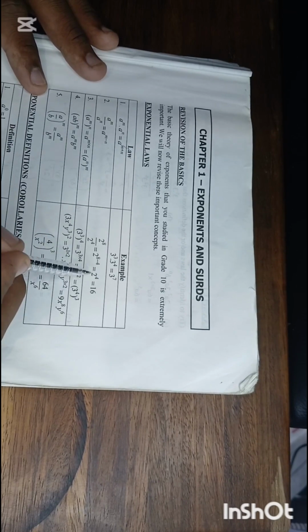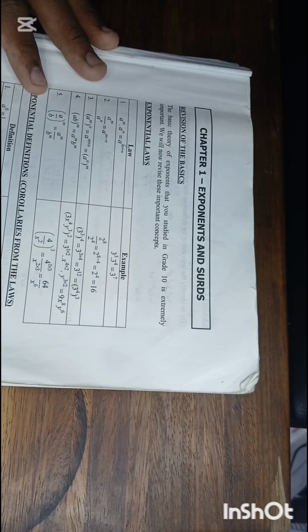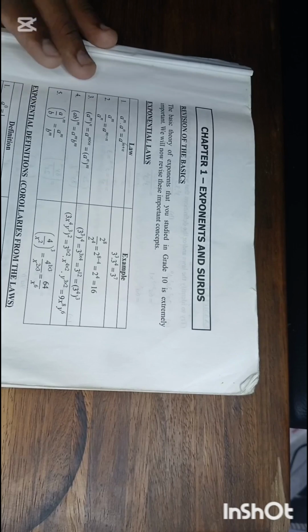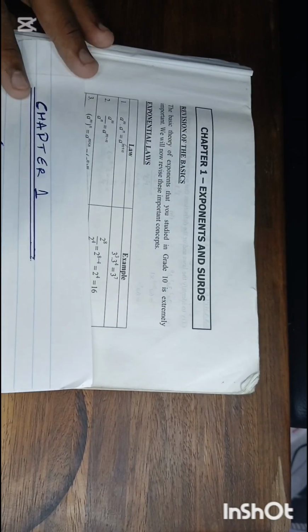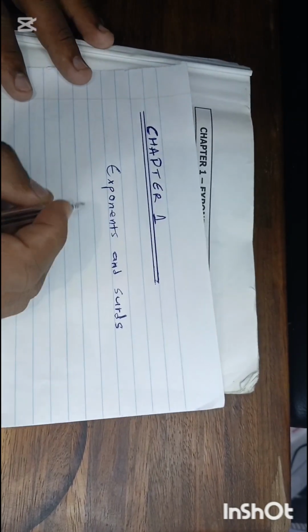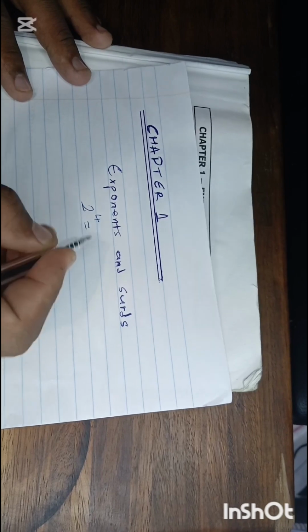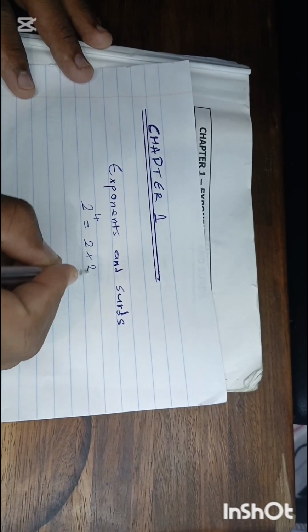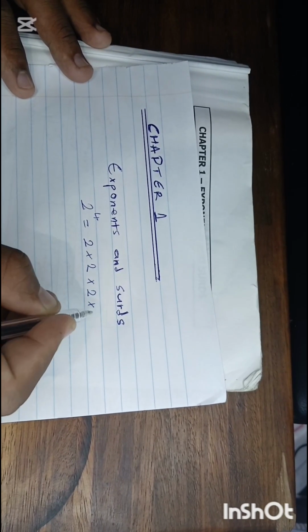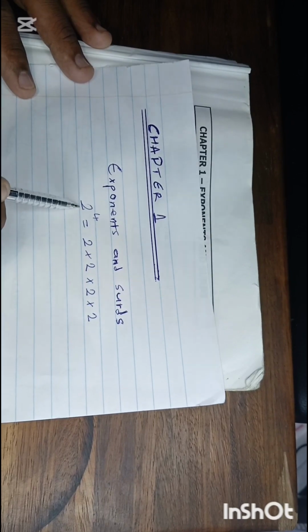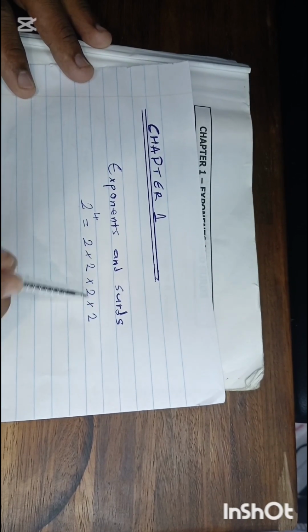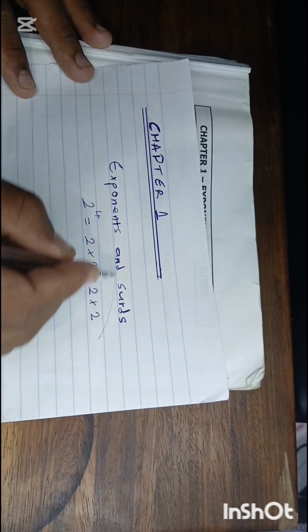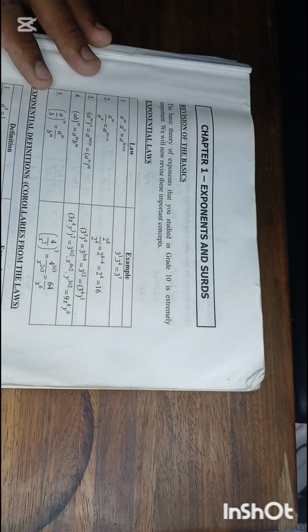If it is 2 to the power of 4, it means we are going to write four 2's like this. It is 2 to the power of 4. It means it's going to be 2 times 2 times 2 times 2. So we're going to write 2 four times: 1, 2, 3, 4. Then if we multiply them, we get 16.